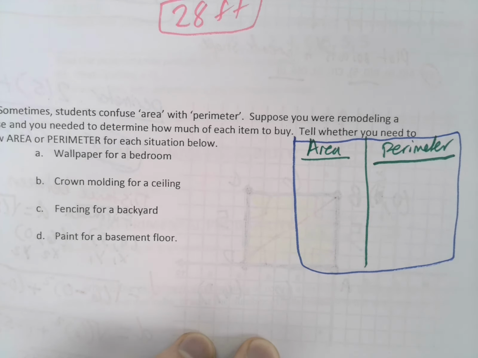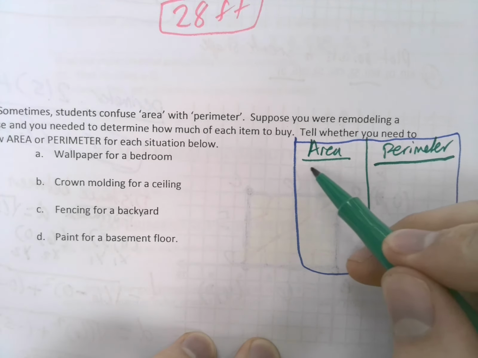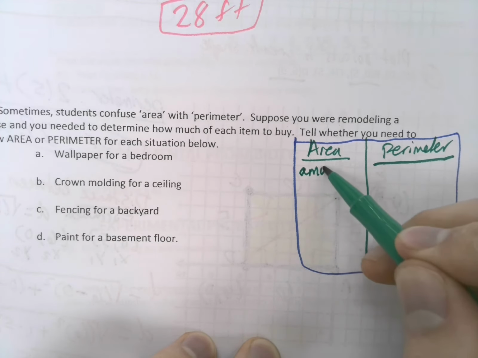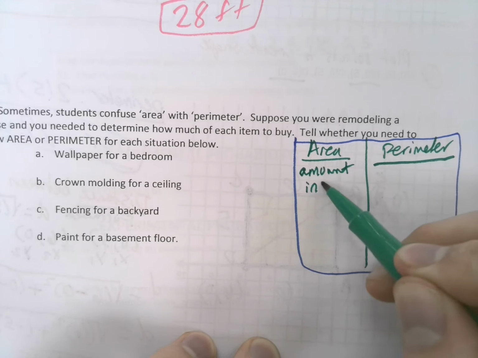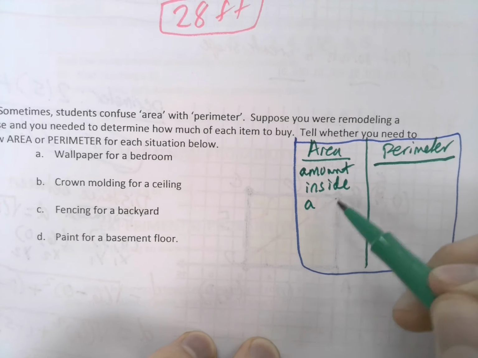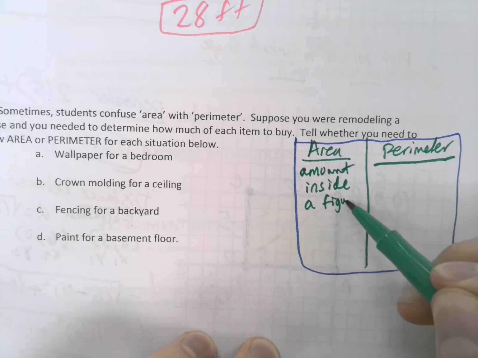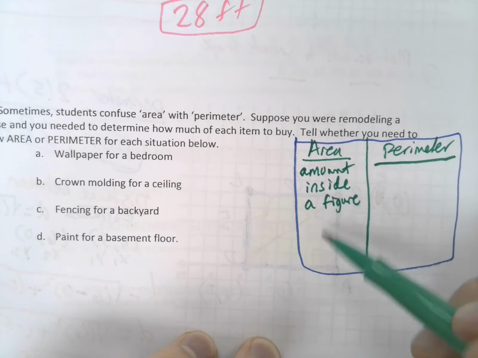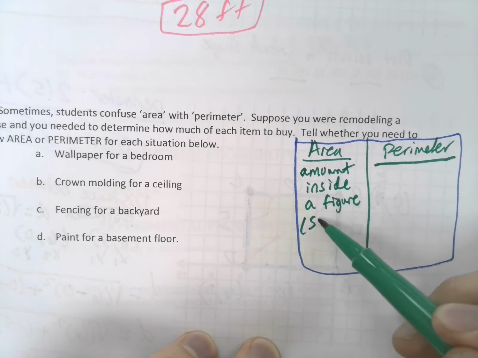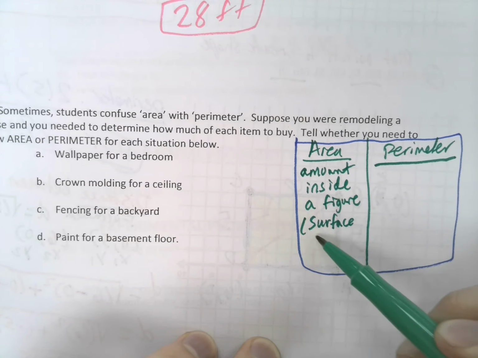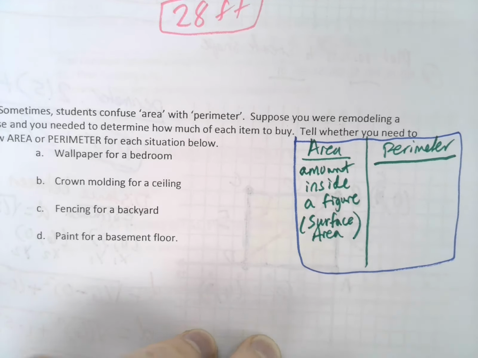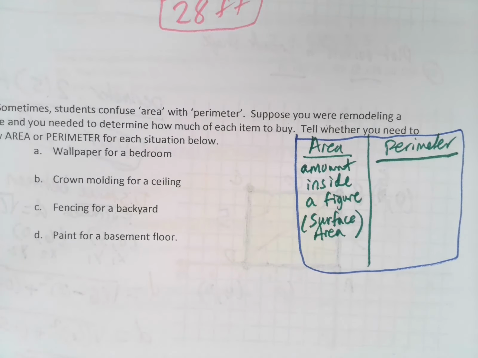Area is the amount inside a figure. It's the amount of space inside a figure. Sometimes we call this surface area. So it is the amount inside of a figure.